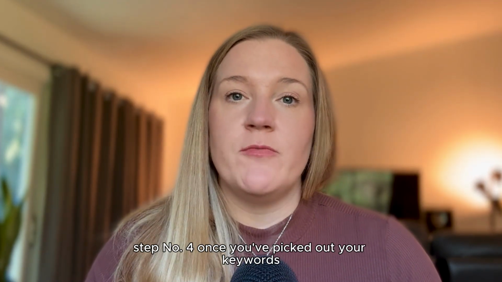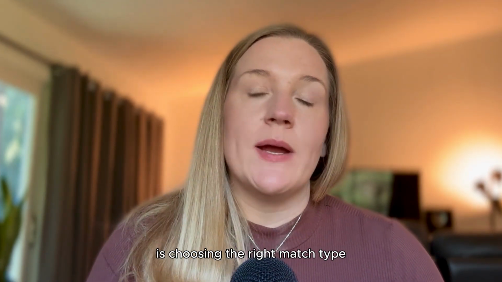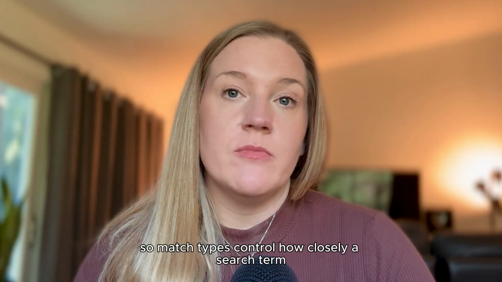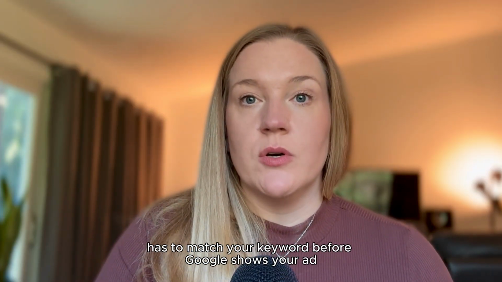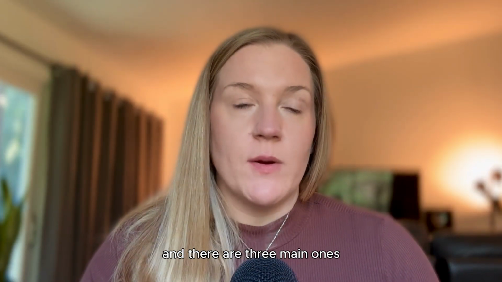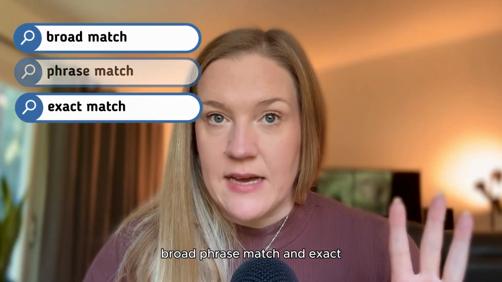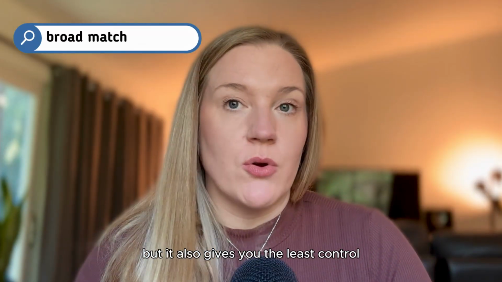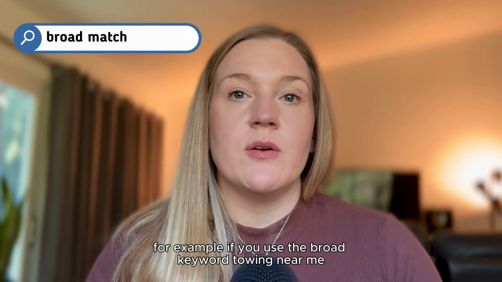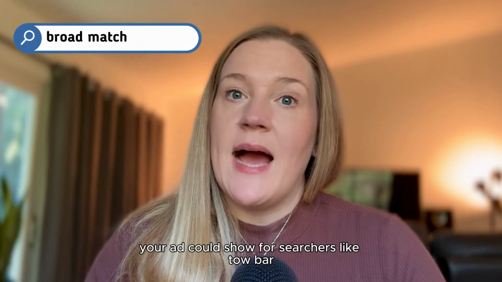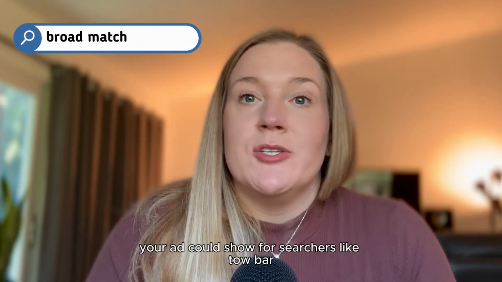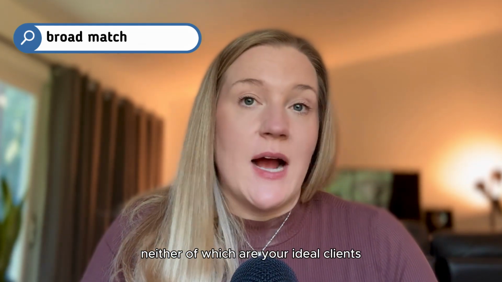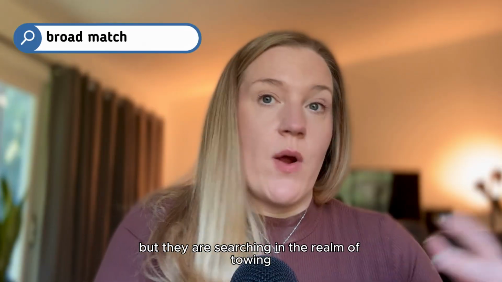Step number 4, once you've picked out your keywords, is choosing the right match type. Match types control how closely a search term has to match your keyword before Google shows your ad. And there are 3 main ones: broad, phrase match, and exact. Broad match gives Google the most flexibility, but it also gives you the least control. For example, if you use the broad keyword towing near me, your ad could show for searches like tow bar installation or towing capacity of an F-150, neither of which are your ideal clients, but they are searching in the realm of towing.